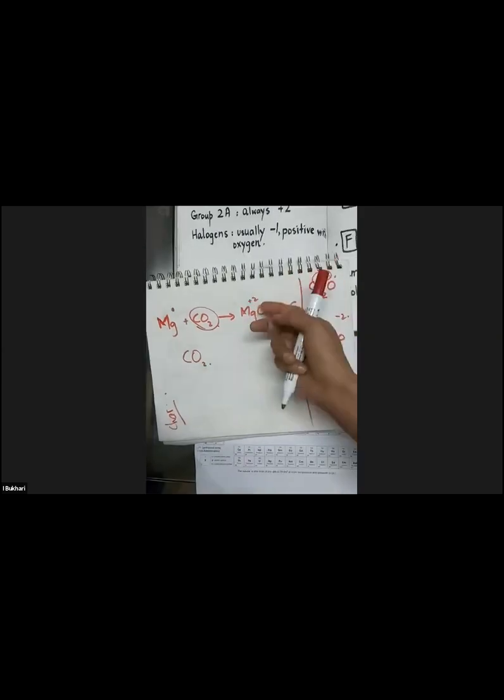Oxidation state, yes. Okay, you are close, Yusra. Number of electrons participating in the bond or in the compound. So 2 electrons can be gained, can be lost. If lost, plus; if gained, negative. Okay, let me move on.